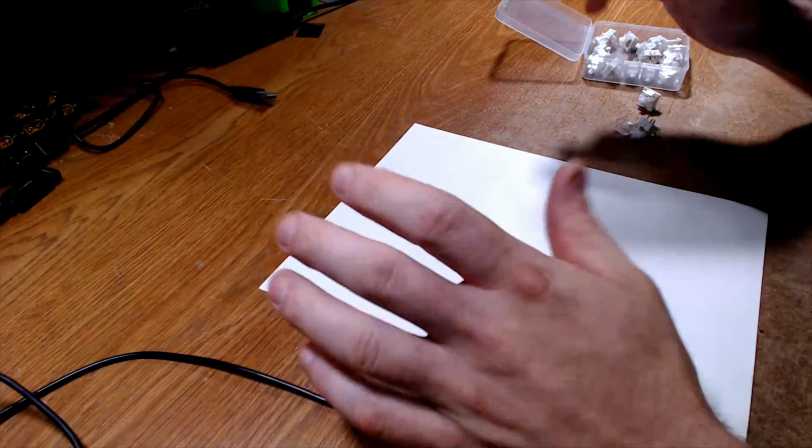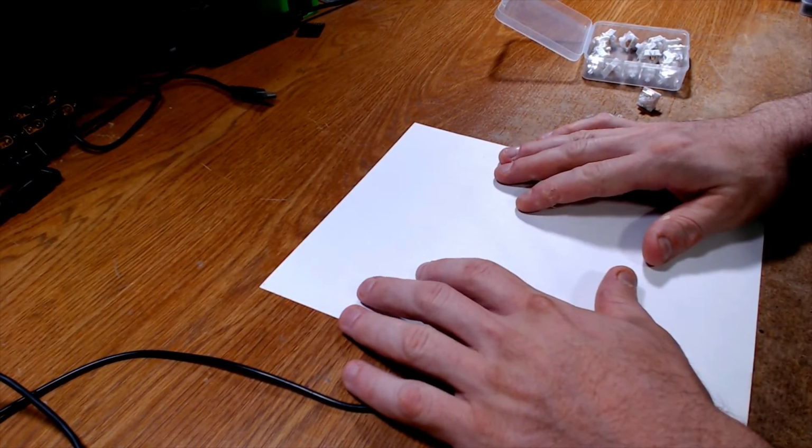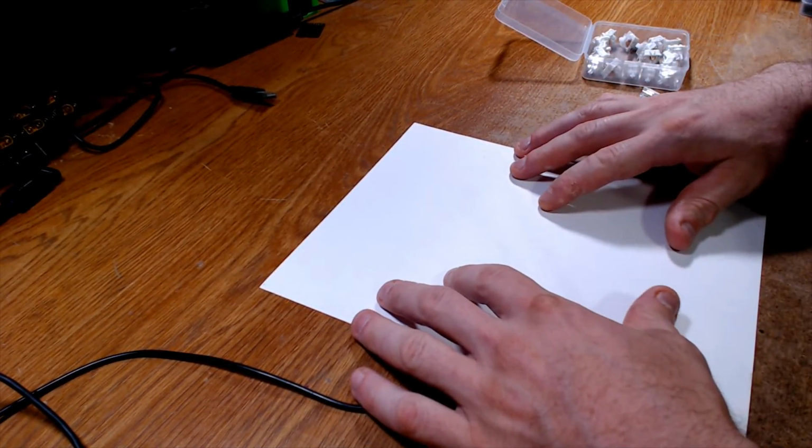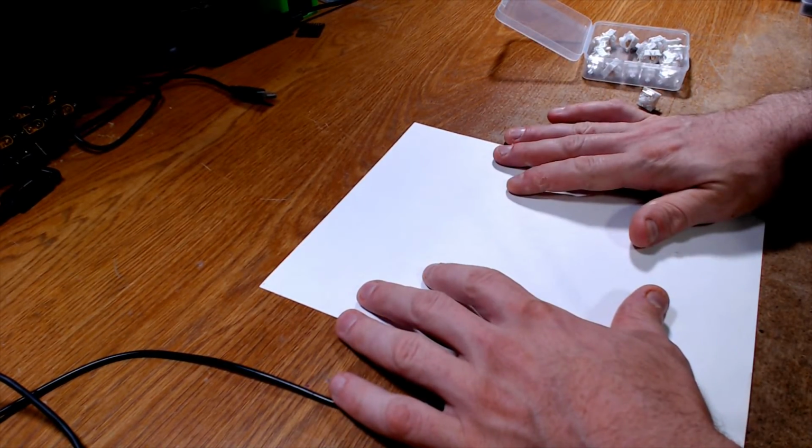And here we are. It is finally time for the Stream Deck. So we are here on my desktop because there are a number of things that we need to talk about before we actually get started with this.